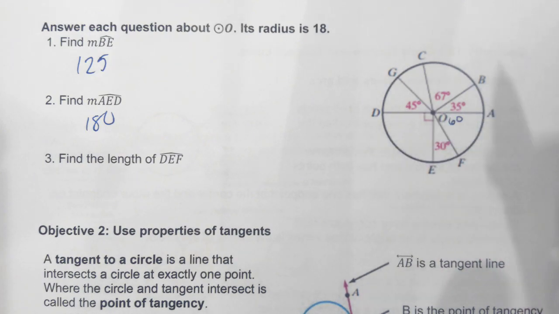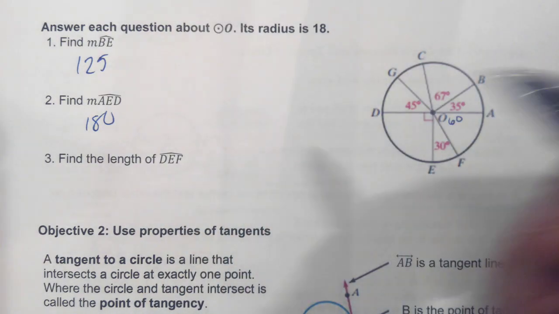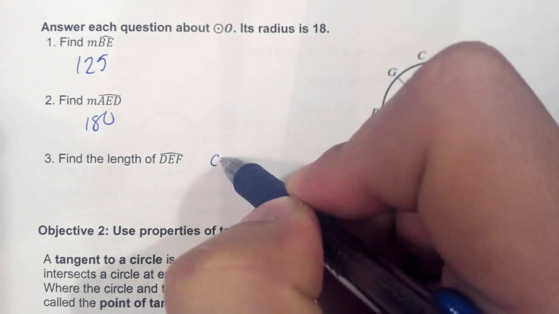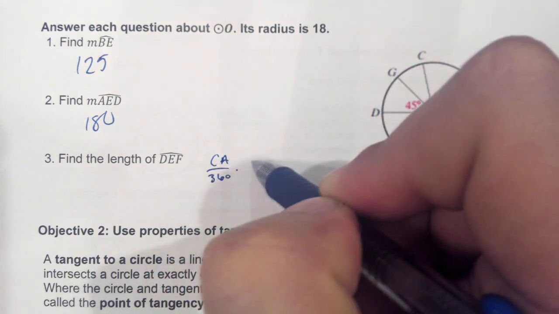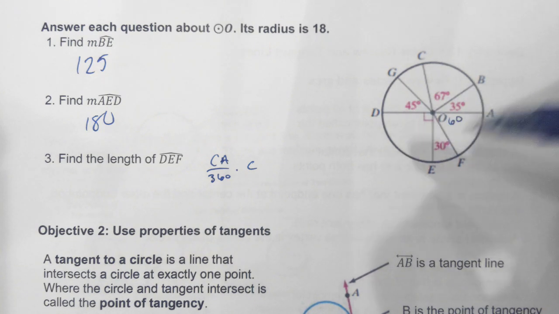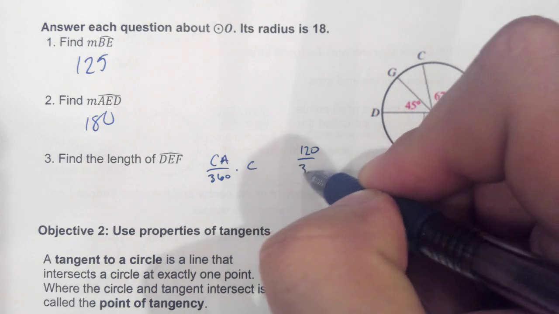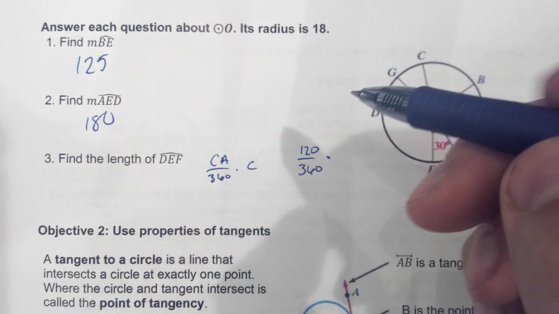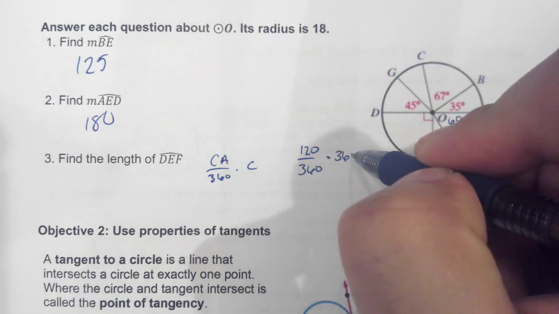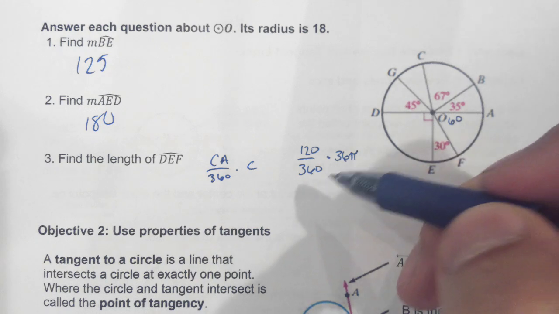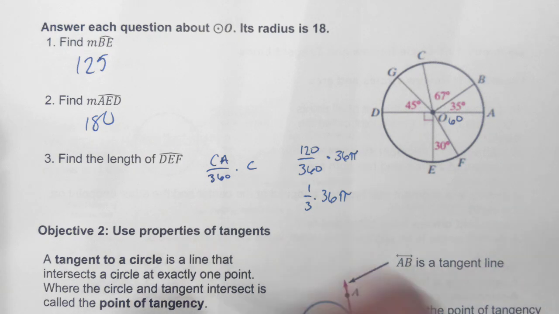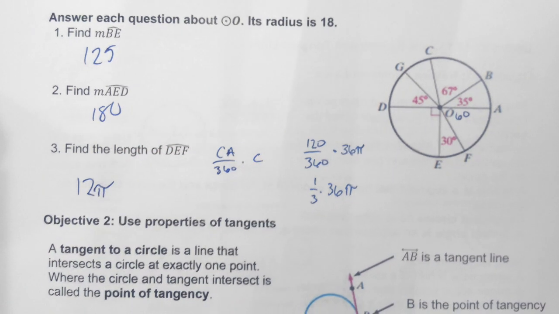So length, remember, is different than measure. Length is central angle over 360 times circumference. So first thing we need to know is what's the central angle of arc DEF? Well, 90 and 30 is 120. So that's 120 out of 360 times the circumference, which is pi times diameter. If the radius is 18, the diameter is 36, so the circumference is 36 pi. 120 over 360 reduces to 1/3, and 1/3 of 36 is 12 pi. We'll just leave it in terms of pi.